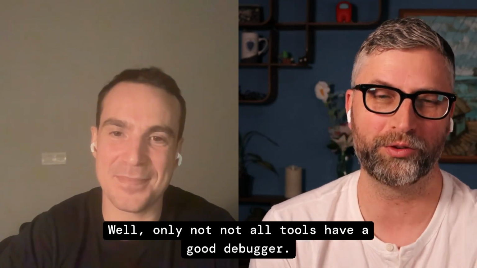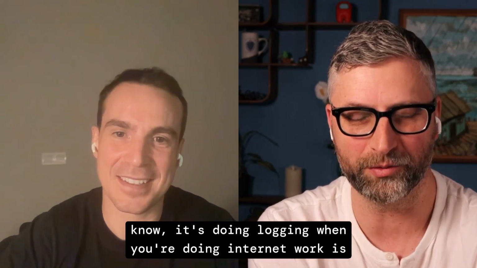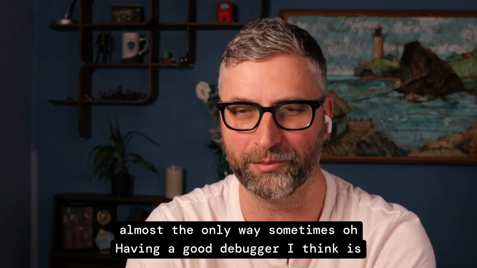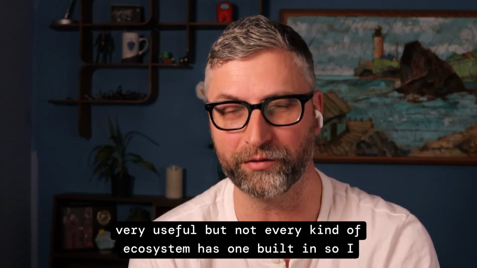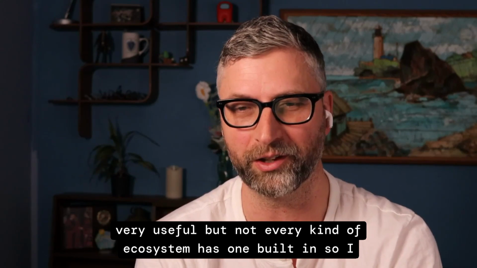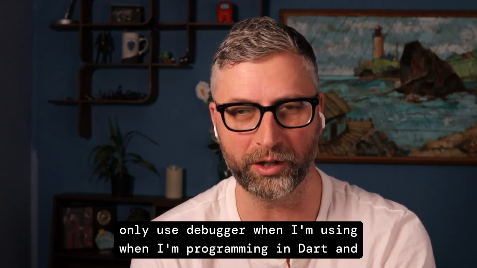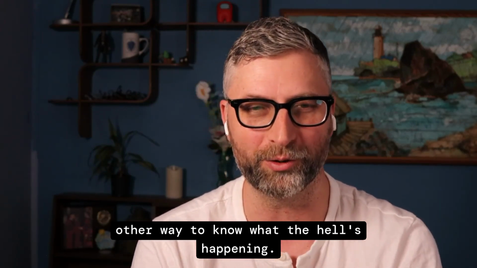Well, not all tools have a good debugger. I was actually talking to Carson about this last time. Logging is almost the only way sometimes when you're doing internet work. Having a good debugger is very useful, but not every ecosystem has one built in. I only use a debugger when I'm programming in Dart, because I desperately need it then; there's no other way to know what the hell is happening.